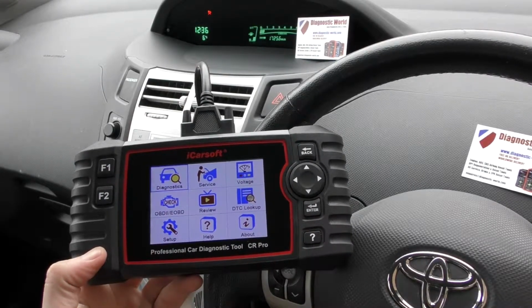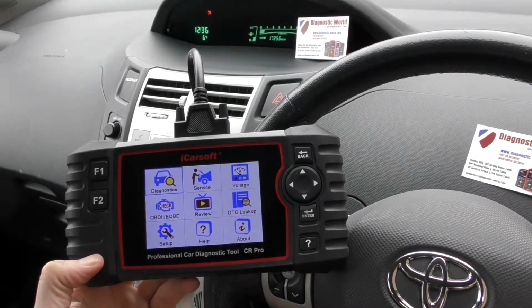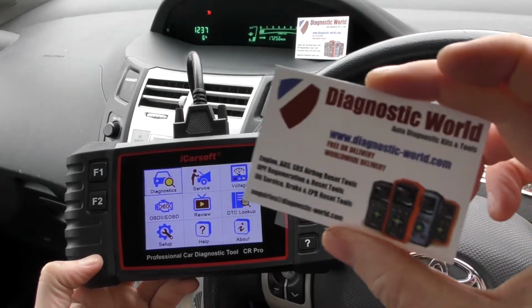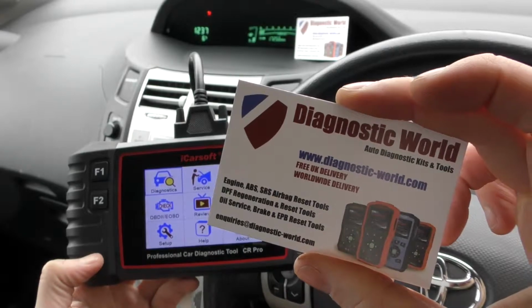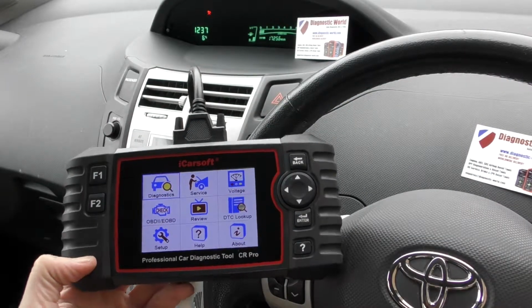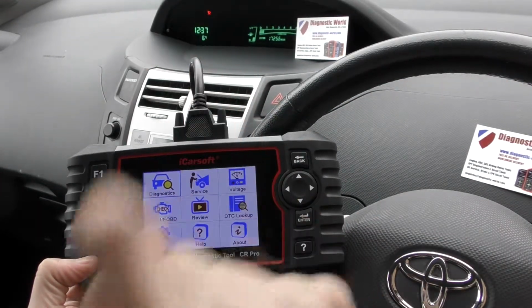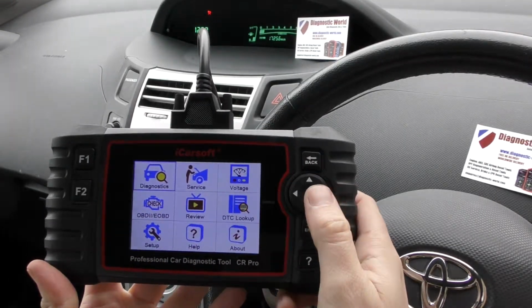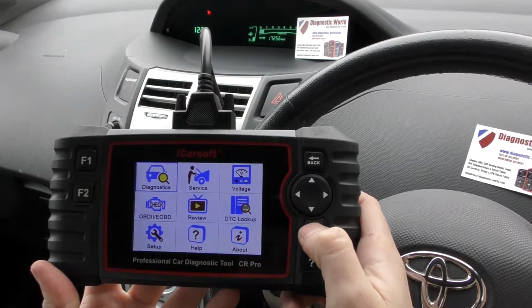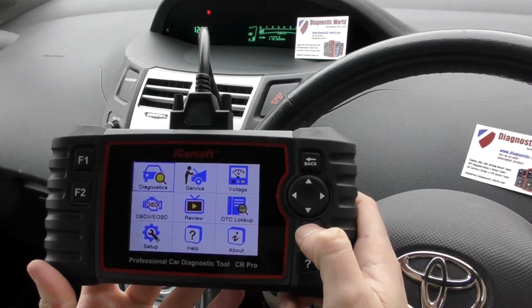In this video we're going to do a short and quick demonstration of the icarsoft CR Pro diagnostic tool, which is available at Diagnostic World, www.diagnostic-world.com. So we're in a little Toyota here and we have the airbag light showing on the dashboard. We're just going to show you how to use this tool really simply to diagnose the airbag fault and see if we can get rid of the airbag light from the dashboard.